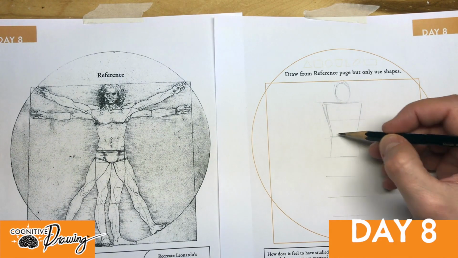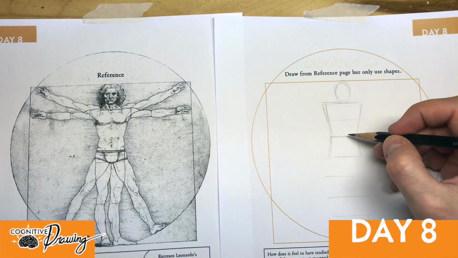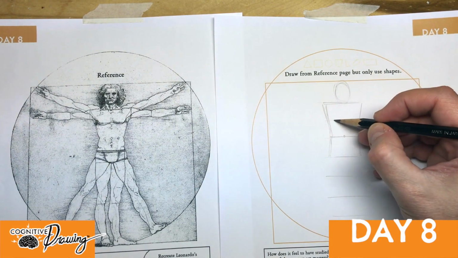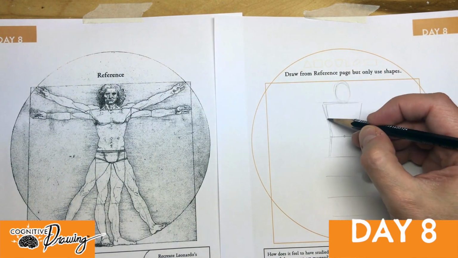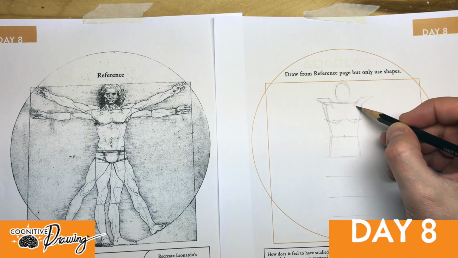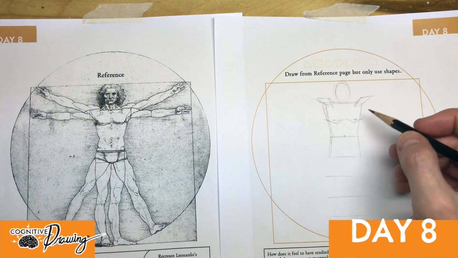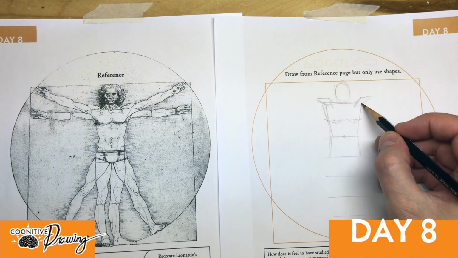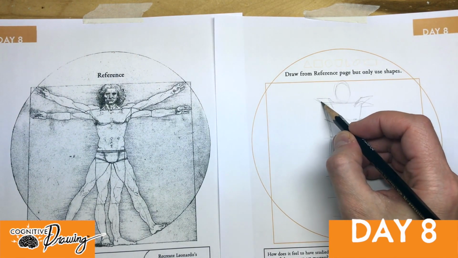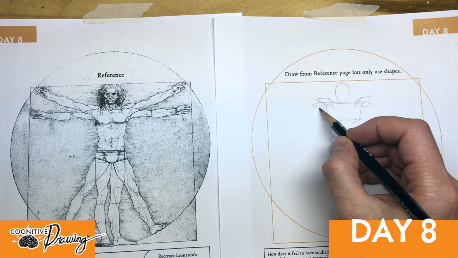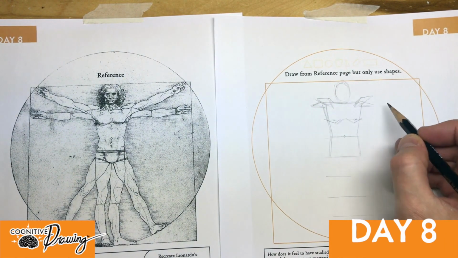And then it's kind of overlaps. Let's put those features in there. These shoulders are kind of like a triangle. It's hard sometimes to think in shapes only and to not try to blend them together, but that is what we're trying to do.